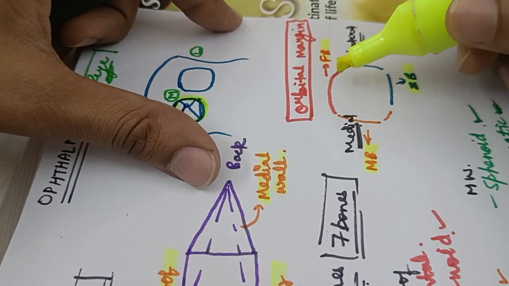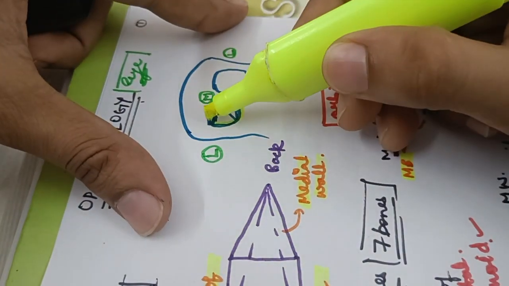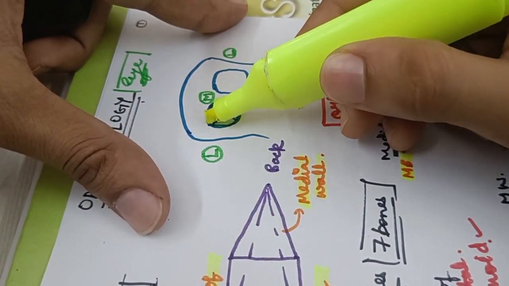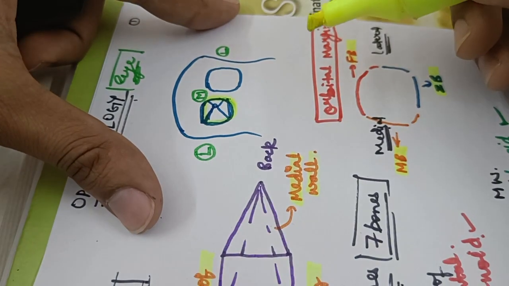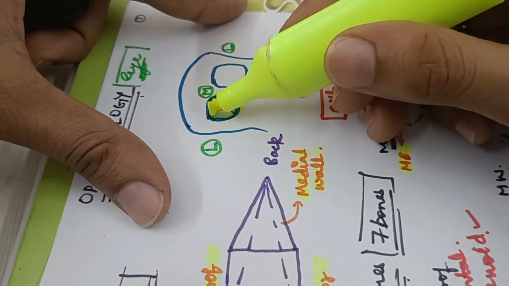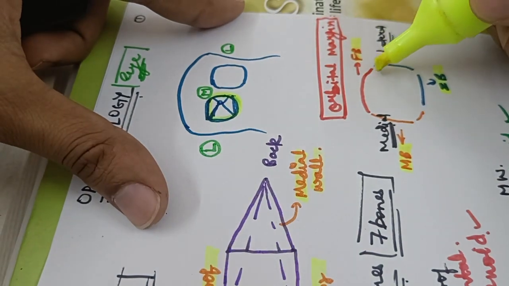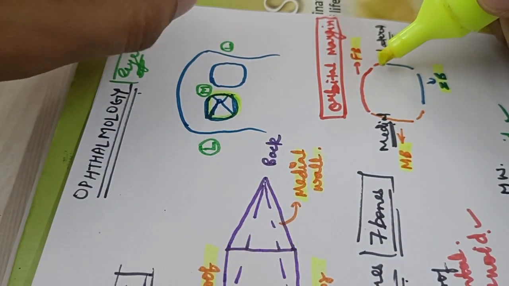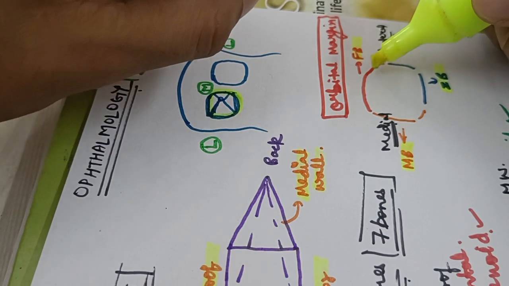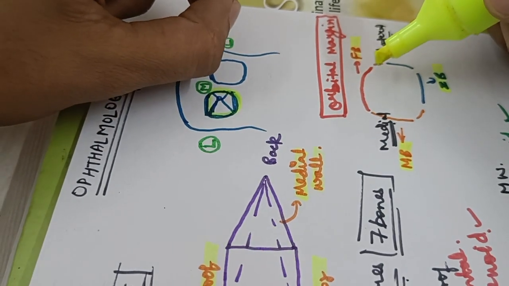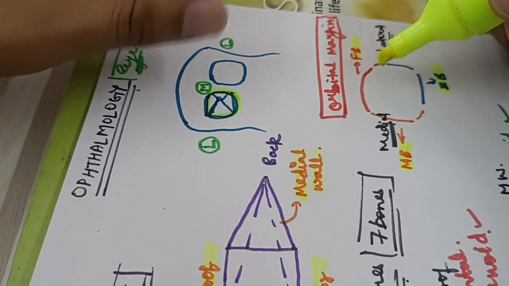Superiorly, you can well appreciate it is formed mainly by the frontal bone. Then we will jump laterally. Laterally it is formed by a part of the frontal bone. You have to say only this much in the subject of ophthalmology; later details will be discussed in anatomy.